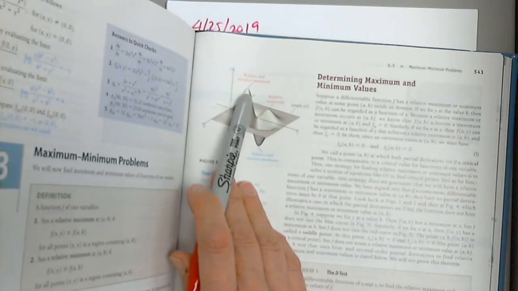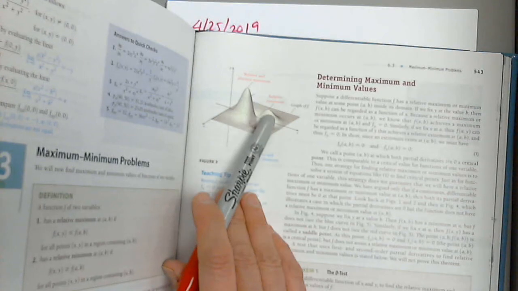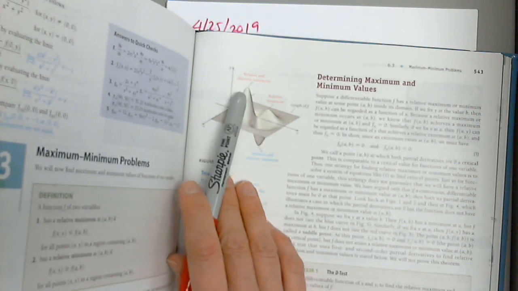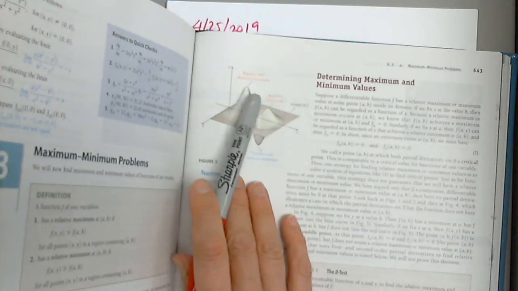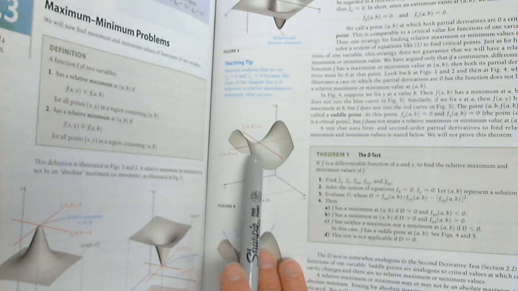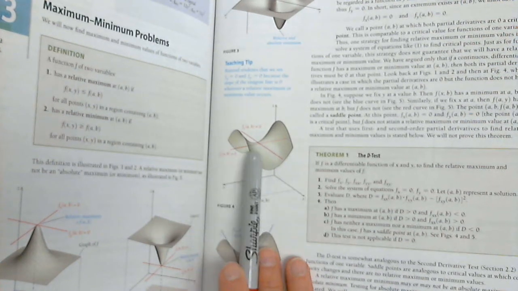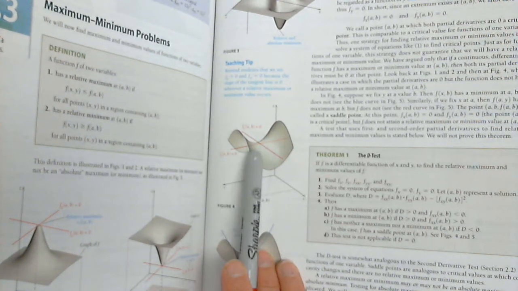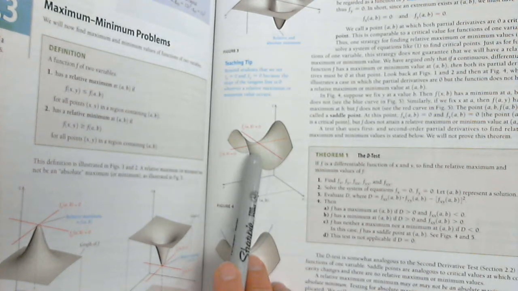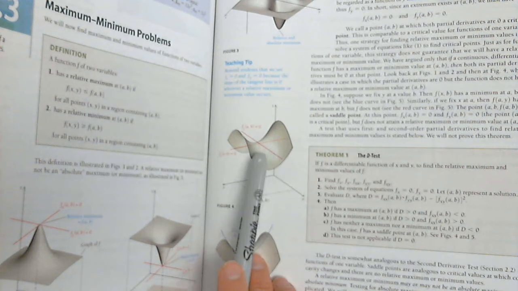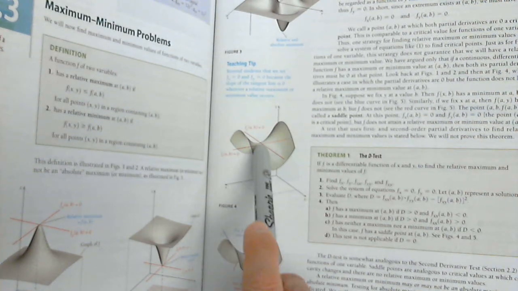So relative, in this case, an absolute and relative max. We will not deal with absolute max at all. We're going to just find that these two are relative max. But look at this one. Here's what happens in this situation. This is not a relative max. This is not a relative min. This is the so-called saddle point. Just imagine the saddle on a horse. This point here is not a max or a min. It's a saddle point. Okay.